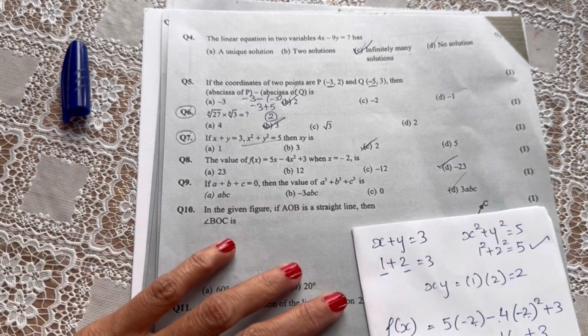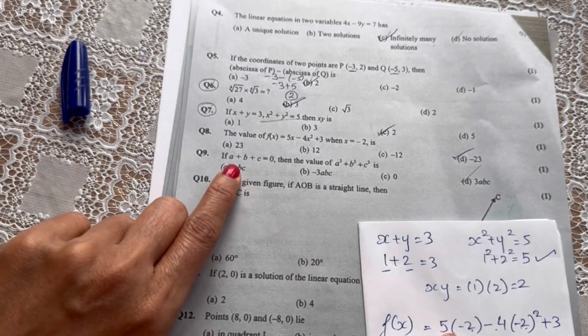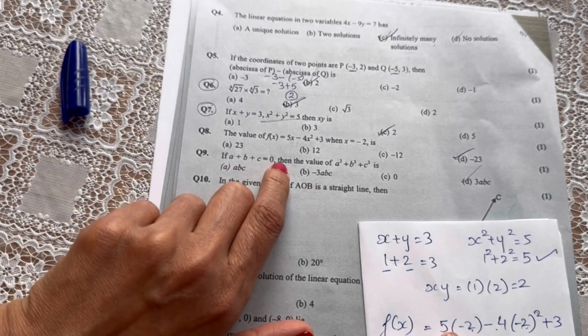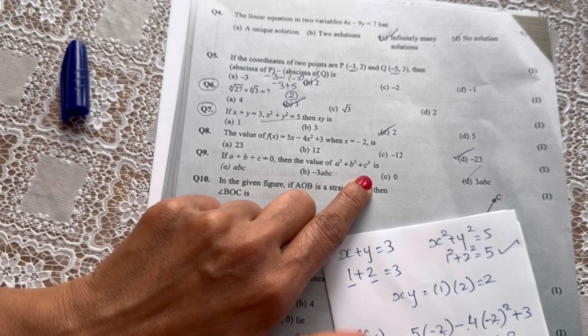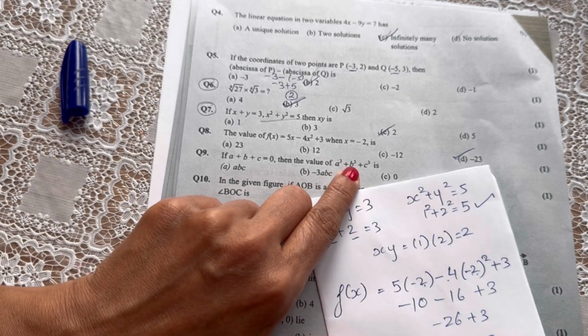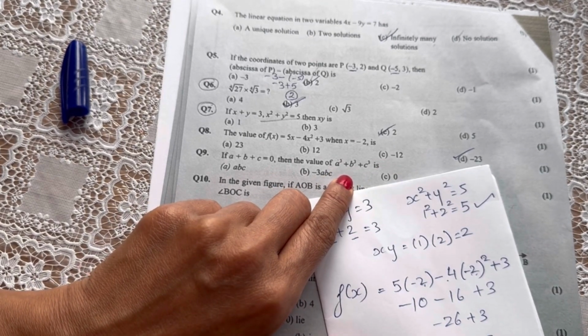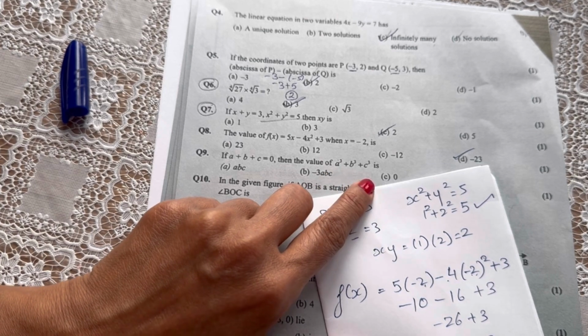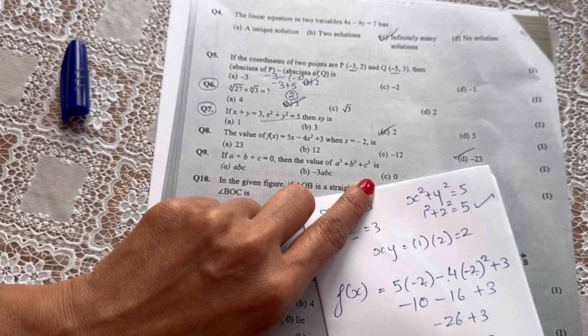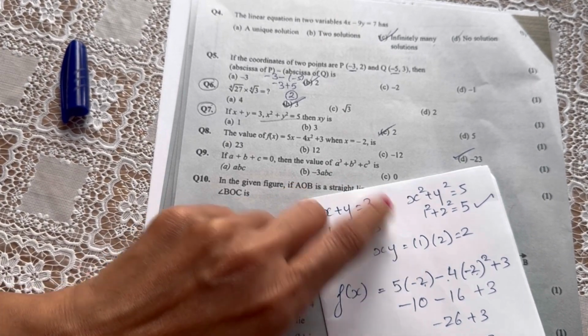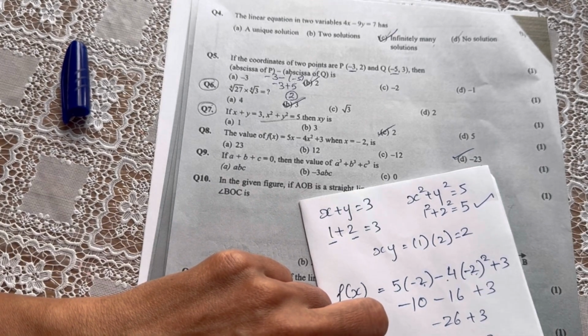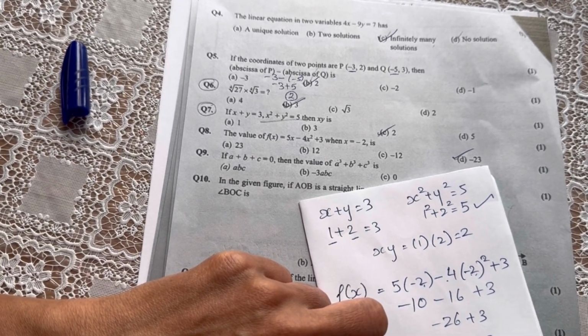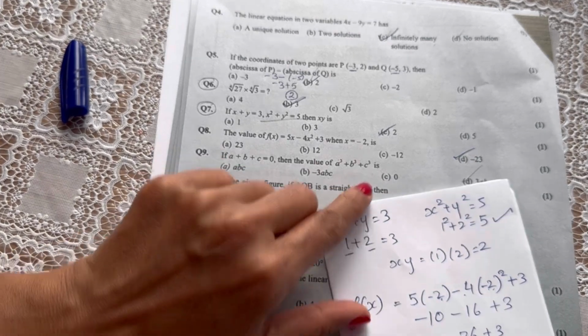Yes, minus 23. And here a plus b plus c is equal to 0. Then what is the value of this? This is the last identity in the polynomials chapter, which is a cube plus b cube plus c cube minus 3abc is equal to a plus b plus c into a square plus b square plus c square minus ab minus bc minus ca.